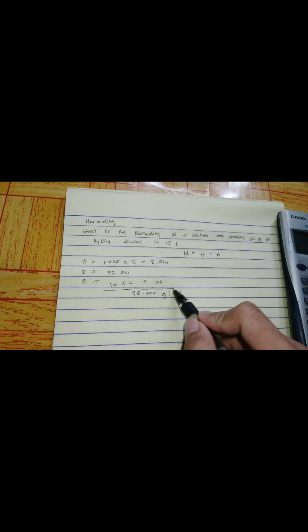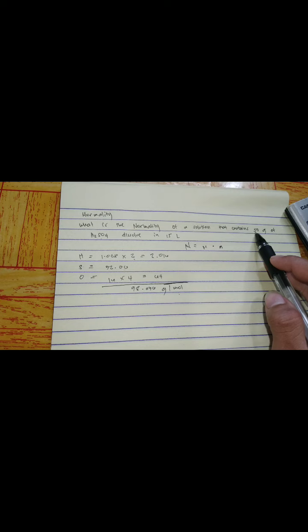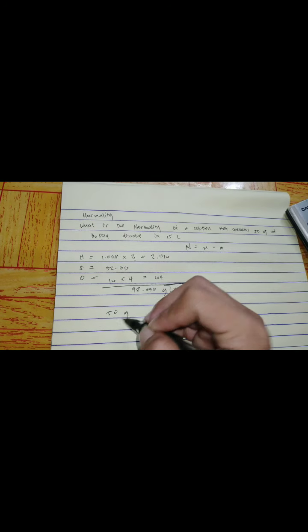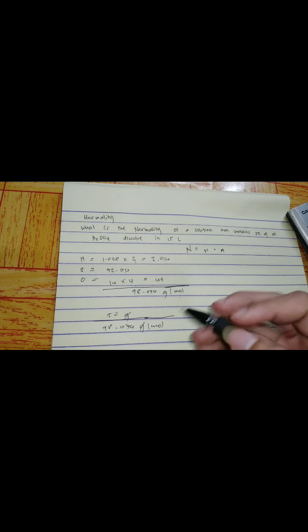And after that, we find the number of moles in 50 grams. So 50 grams divided by our molar mass, which is 98.076 grams per mole. So grams cancel, and what remains is mole.